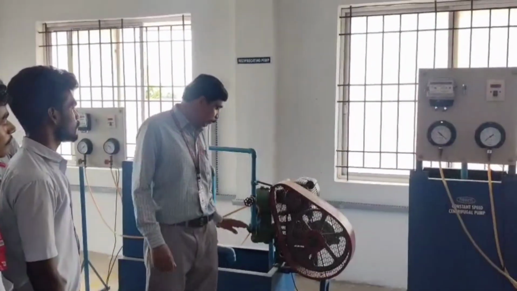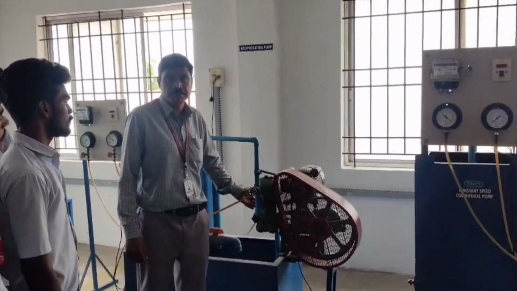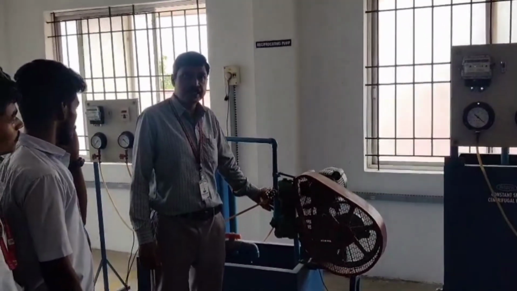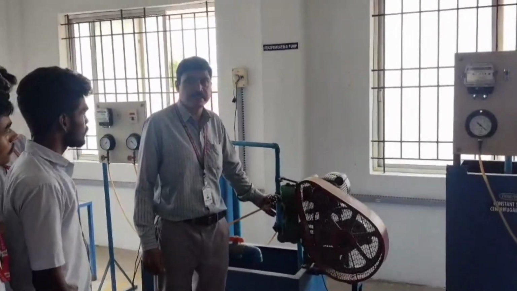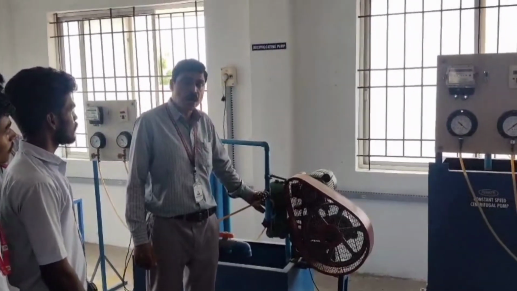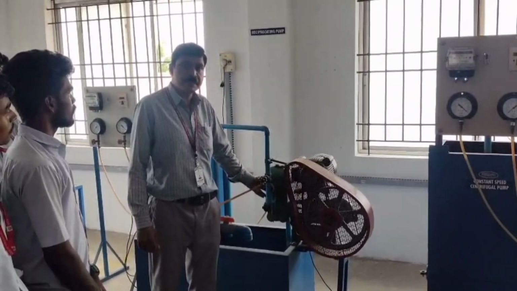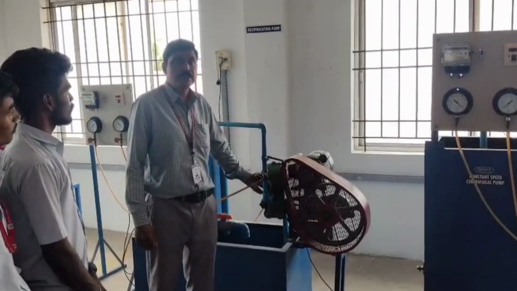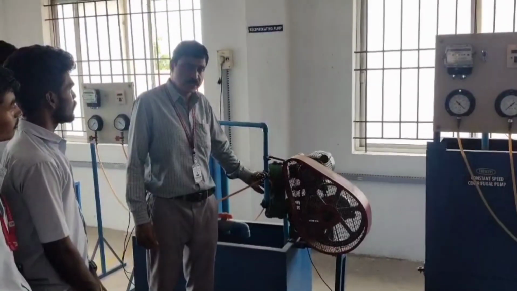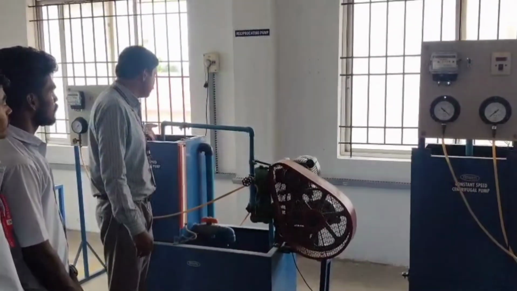A reciprocating pump has a cylinder and piston arrangement, and the piston reciprocates inside the cylinder. When it moves from inner dead center to outer dead center, suction takes place, and the water is pressurized when the piston moves from ODC to IDC, and the pressurized water is delivered to the collecting tank.